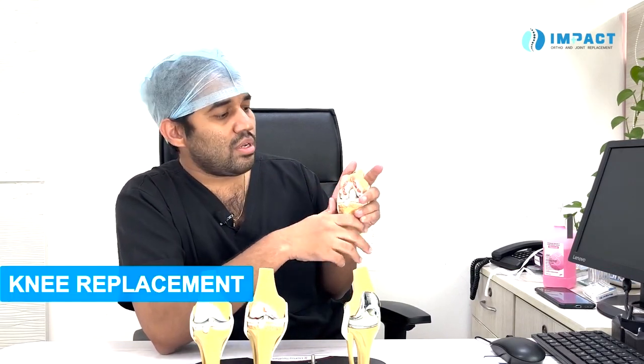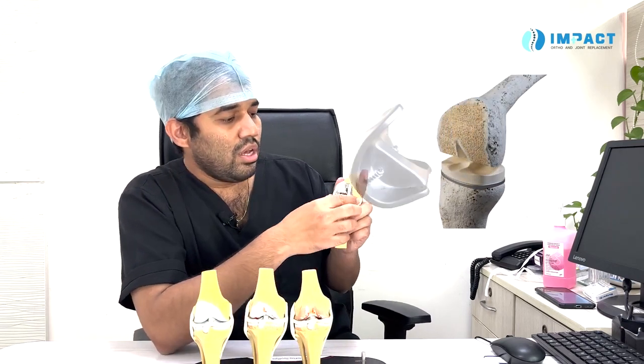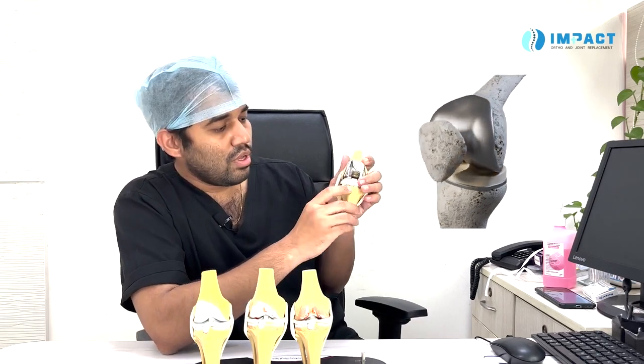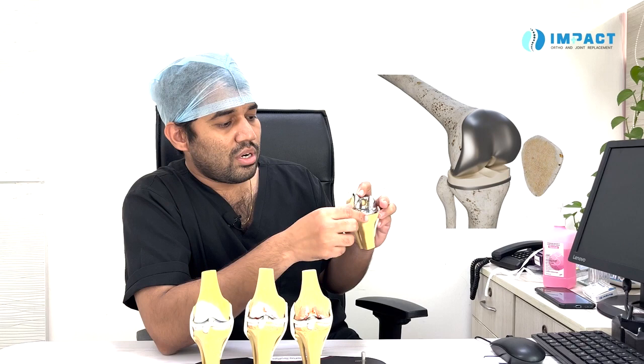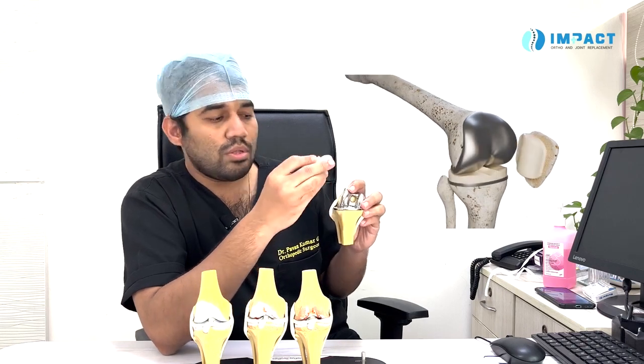So in the severe cases, what do we actually do? What is knee replacement? Knee replacement is nothing but we remove all the damaged part of the bone with the articular cartilage, and we fix it with artificial metal. Here is a model showing the knee replacement implants. This is for the thigh bone, this metal is for the leg bone, and in between the thigh bone and leg bone we put a soft structure which is called poly.